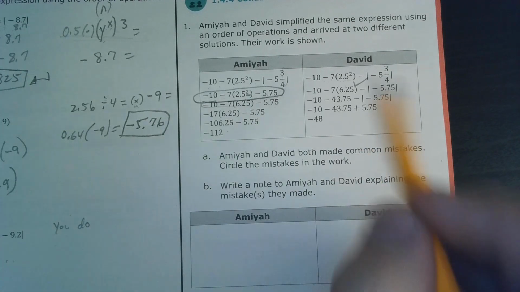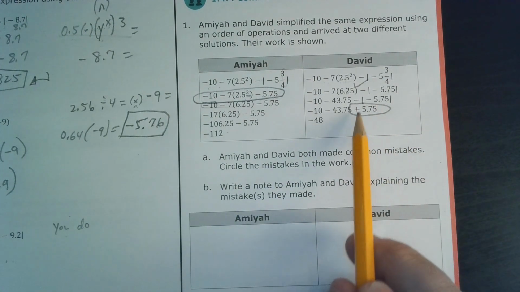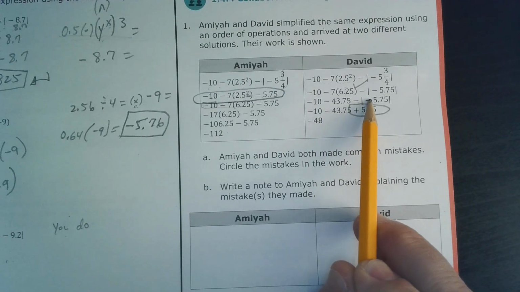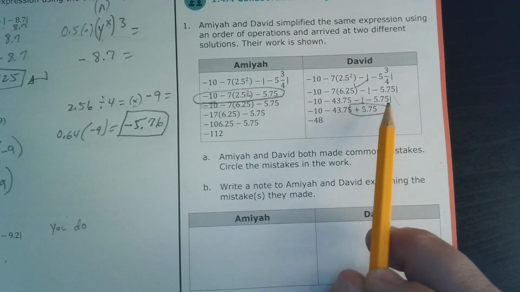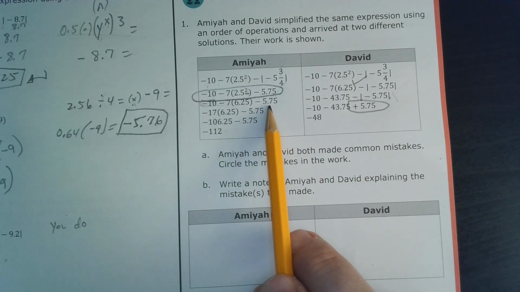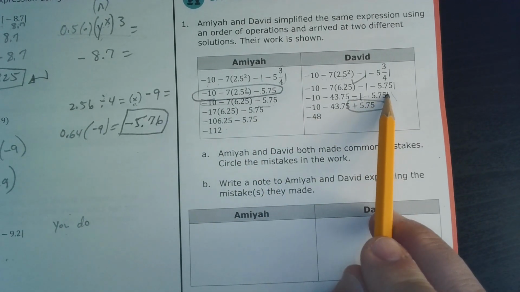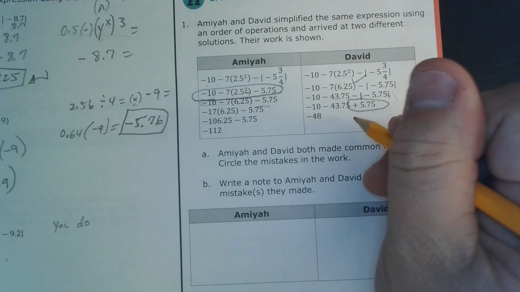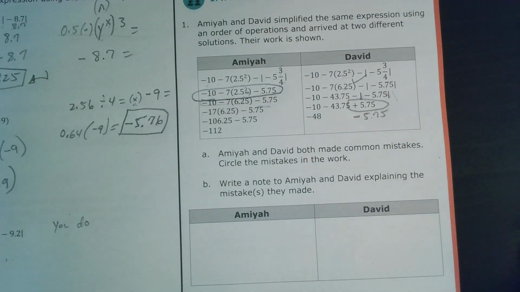Oh, well, David did make a mistake. See, this is not a negative and a negative. It's minus the absolute value, and she did that right over here. So instead of that, it would be minus 5.75. I think I did the math right, and that's why I didn't see an error.